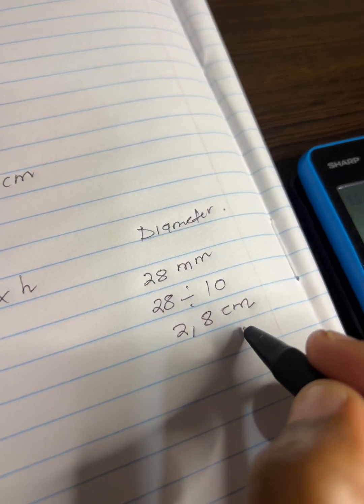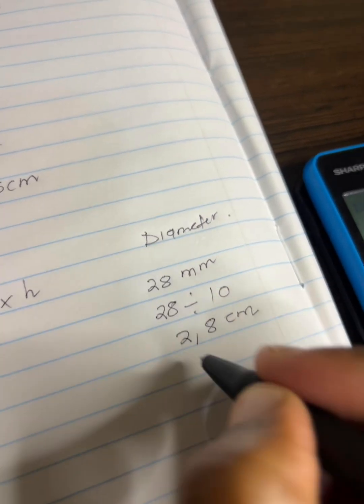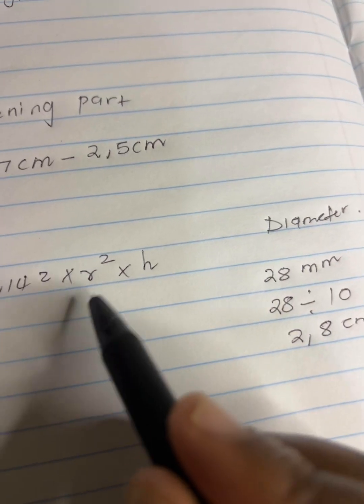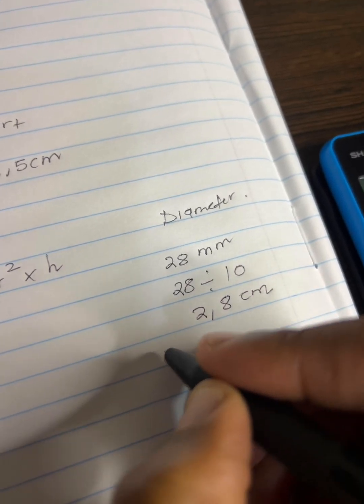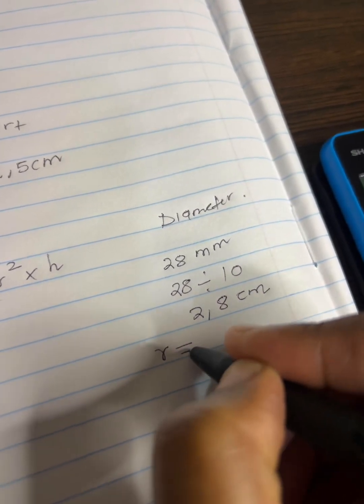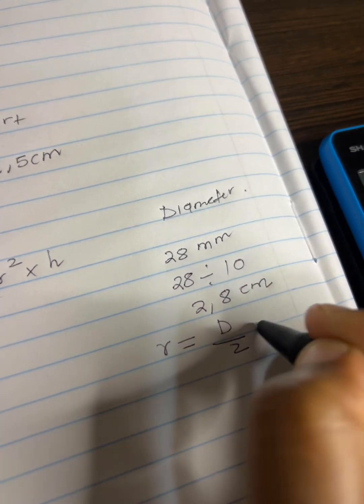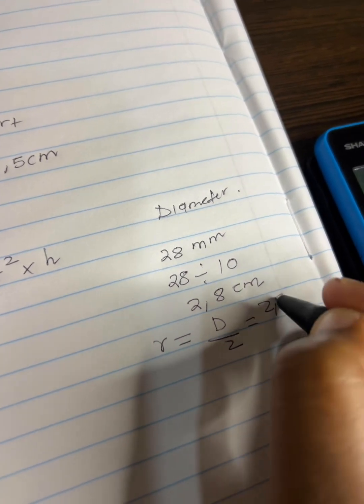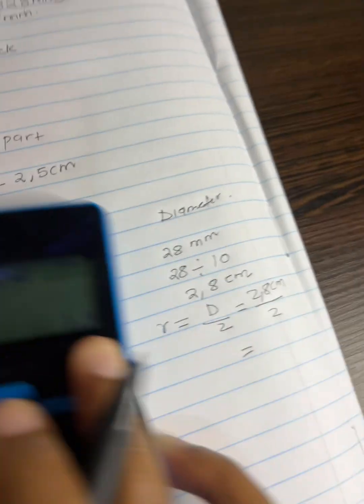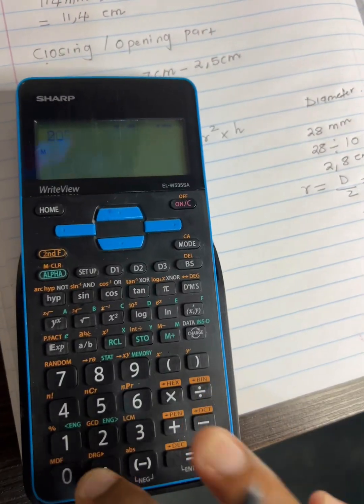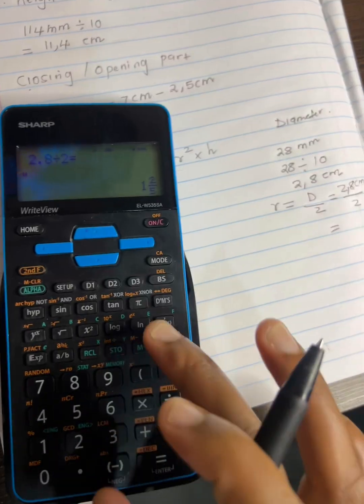This is the diameter in centimeter. After that, because our formula needs the radius, we have to change the diameter and make it the radius, meaning radius equals diameter divided by 2, which is going to be 2.8 centimeter divided by 2, and then the answer will be 2.8 divided by 2.